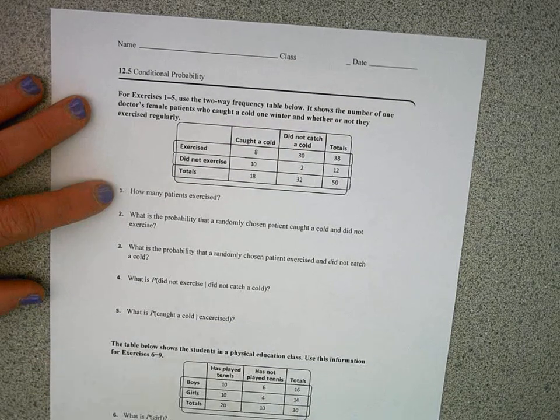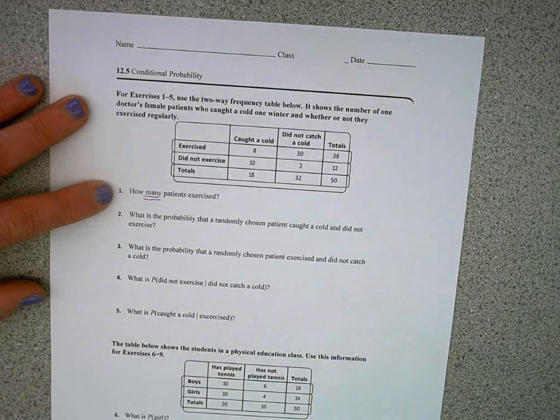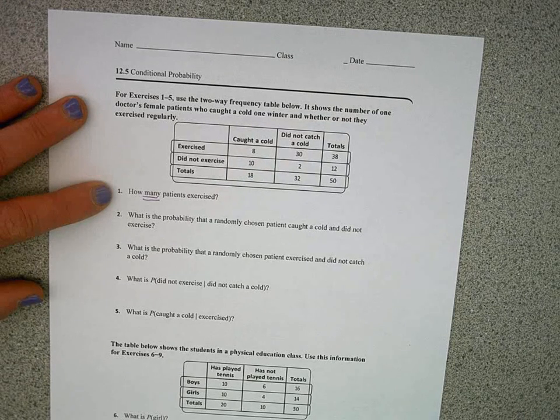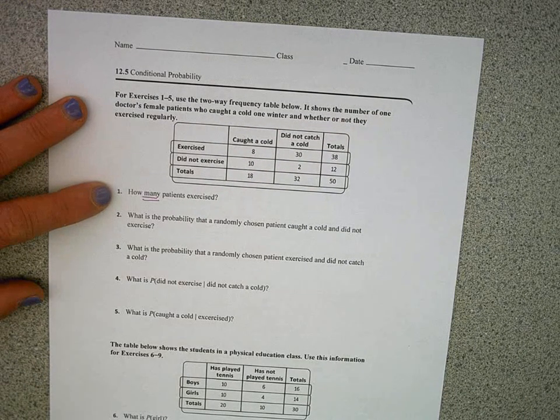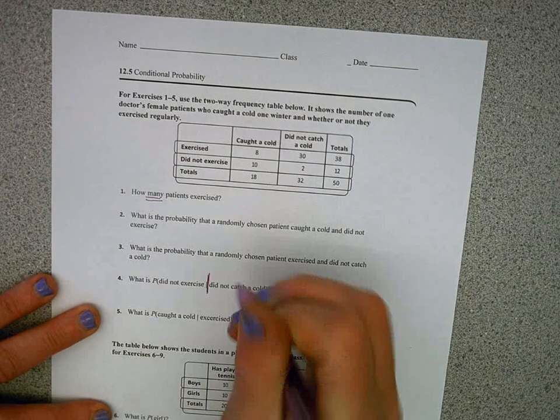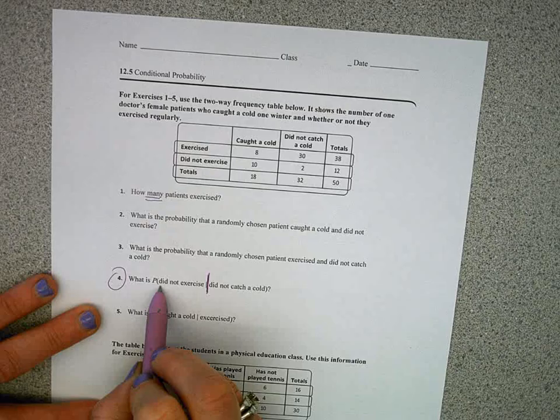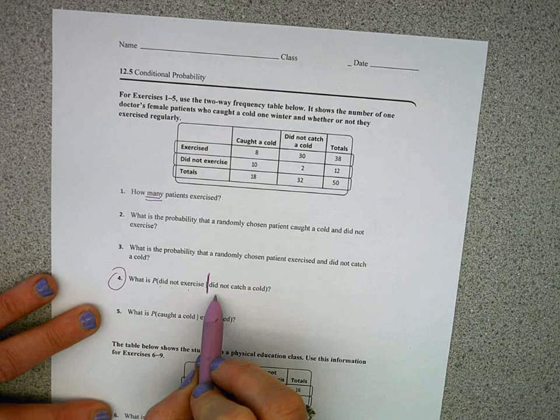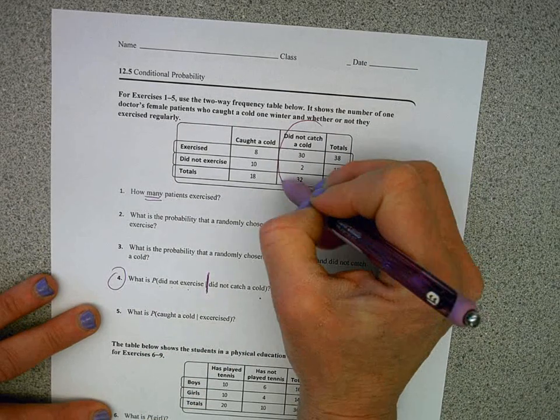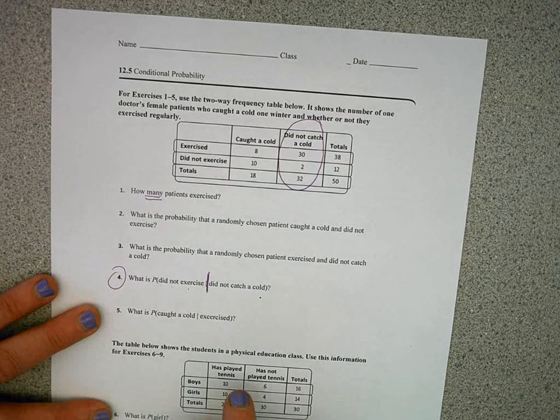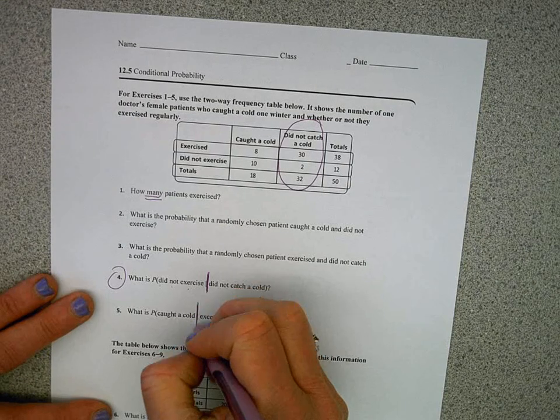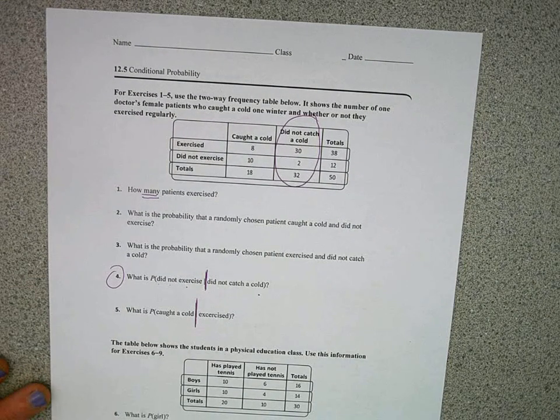This is how many, it's not a probability. People miss that all the time. So if you're going ahead of me right now, you might want to listen to this part. This is a total, not a probability. Probability is between 0 and 1. This is a given. So if I'm doing number 4, how many people did not exercise given they didn't catch the cold? You're only focused on those 32 students or 32 people. Out of those 32 people, how many didn't exercise? Same thing here. This is a given. So be very careful. Okay?